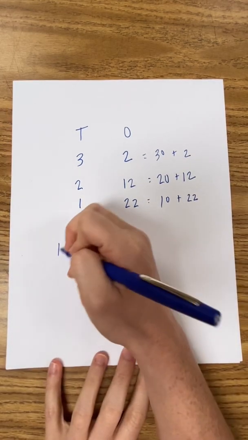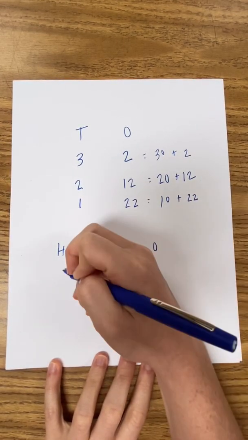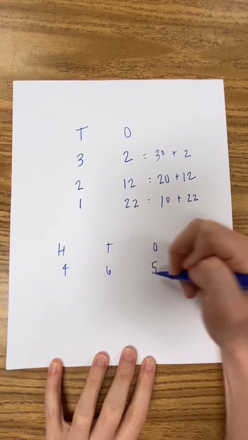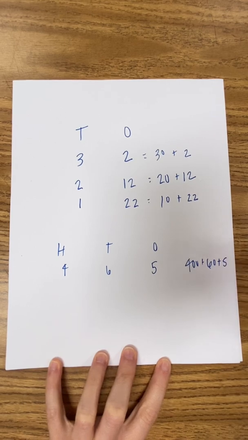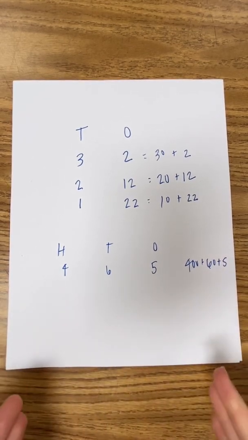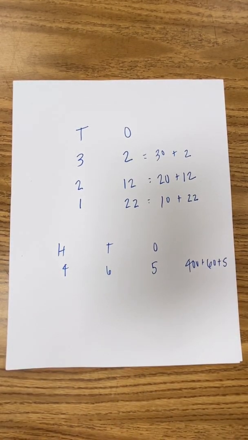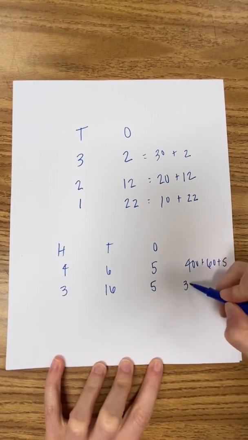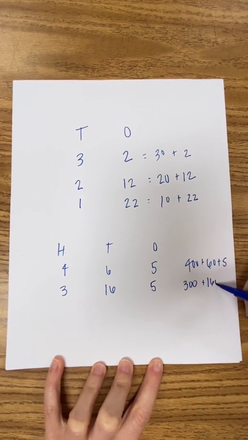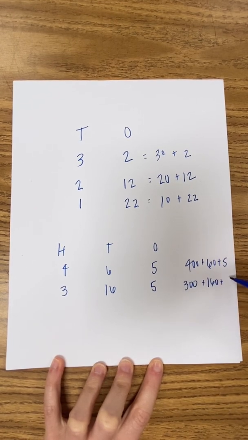And then students would eventually get into 3-digit numbers, like for example 465, and they would see that that's 400 plus 60 plus 5. And then giving them experience seeing what other variations would also give them 465. How could they represent the number in different ways where it still has the same value, where it's still equivalent? So they could say 3 100s and 16 10s and 5 1s, which has a value of 300 plus 160 plus 5.